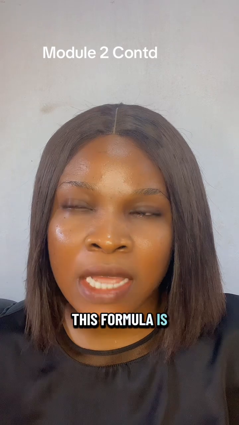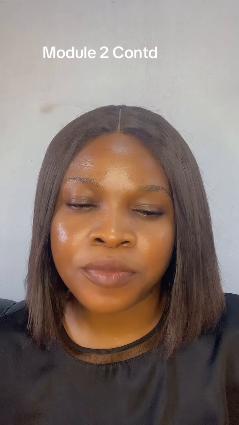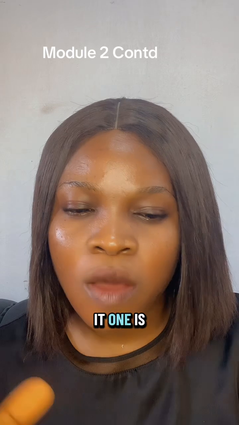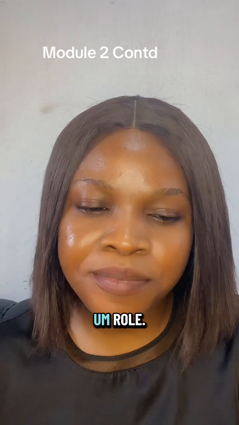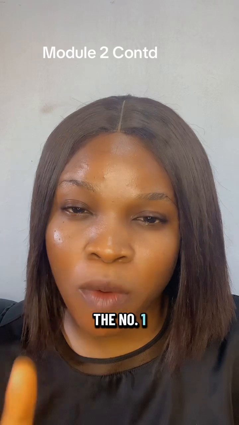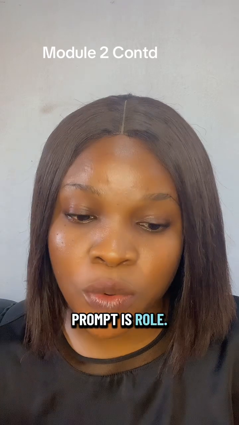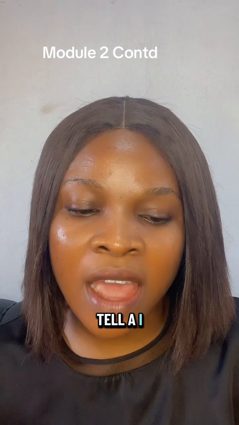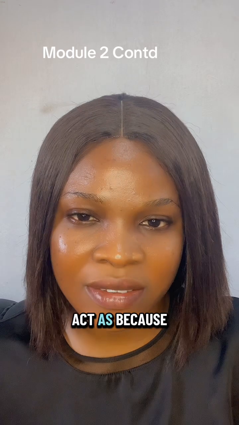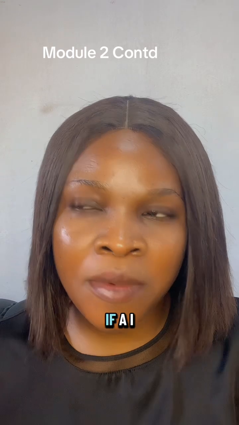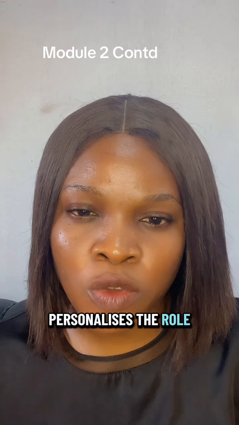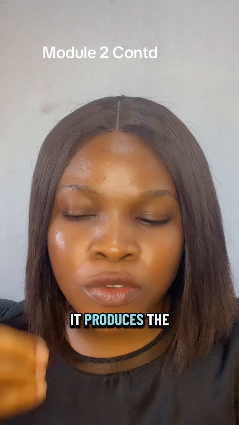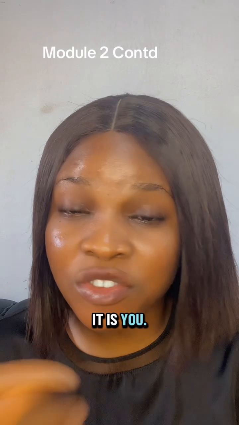This formula is in four parts. The four-part prompt formula is what I call it. One is role. The number one part of your prompt is role. In role, you have to tell AI who it should act as. Because if AI personalizes the role you want it to act as, it scales into detail, it produces the work as if he is you.